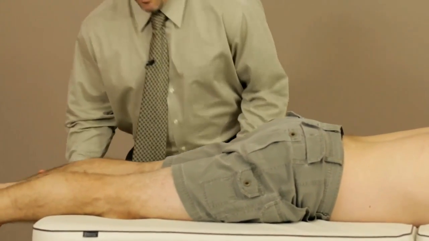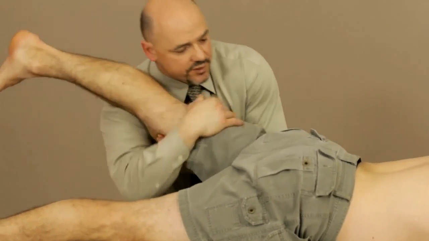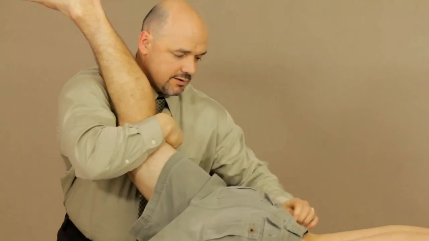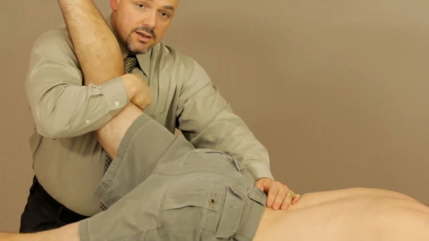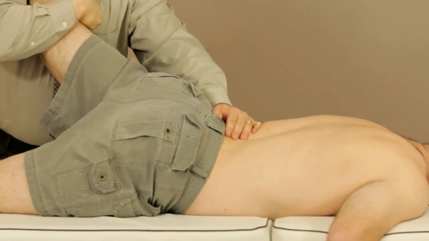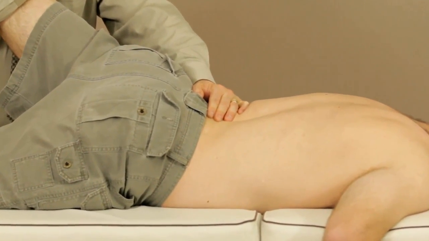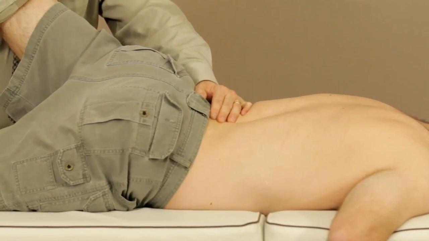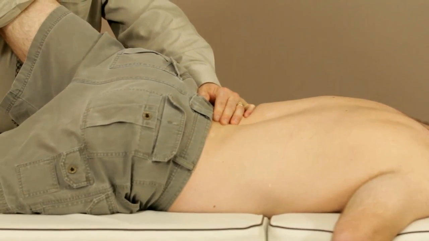And then what I'll do is lift his leg up like this, and I'm putting his lumbar spine into extension. I'm closing the neural foramina, and if they're stenotic, they'll impinge on the nerve root. And I will hold this for 90 seconds, which is a long time for the patients.